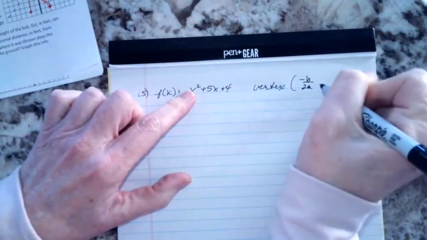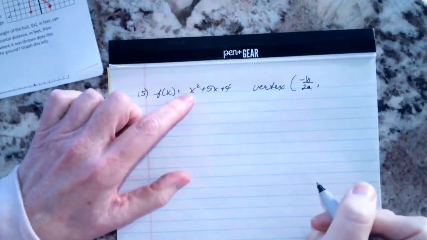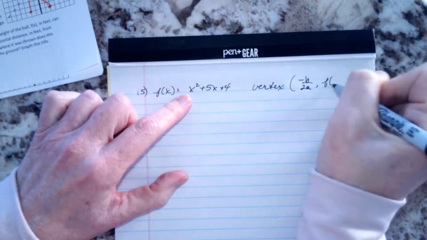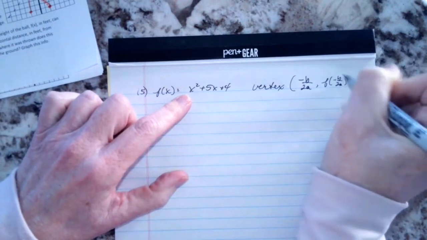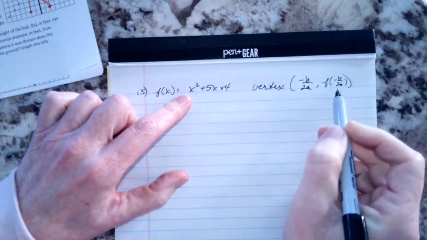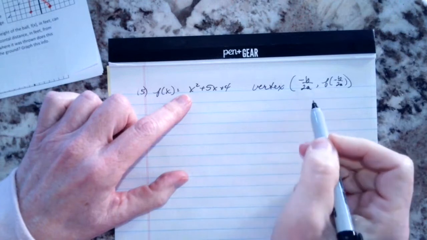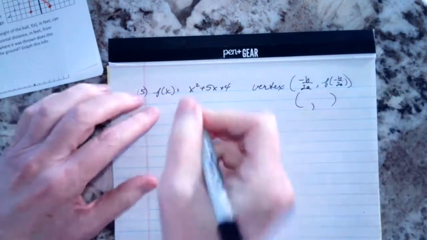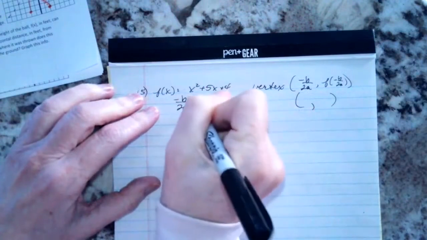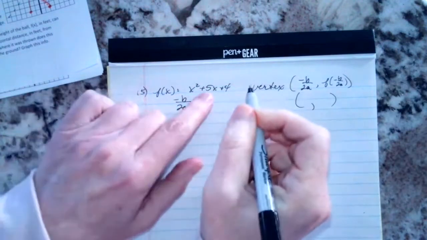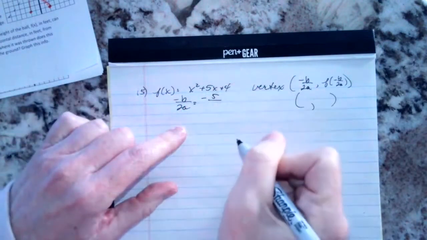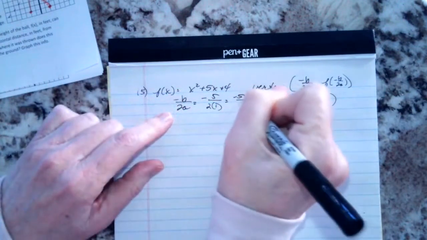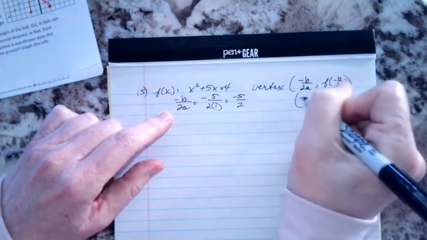In order to find the vertex, you're doing -b/2a for the x coordinate, and then what they call f of -b/2a for the y coordinate, which just means take your x and plug it in. So let's work on the vertex here. -b/2a. It'll be negative, then b is a +5, 2 times a is a 1. So we're getting -5/2.